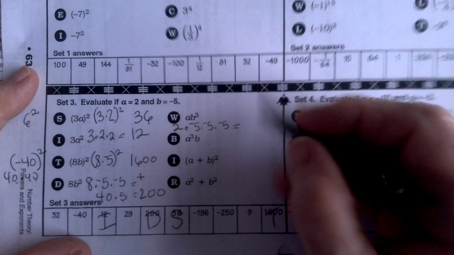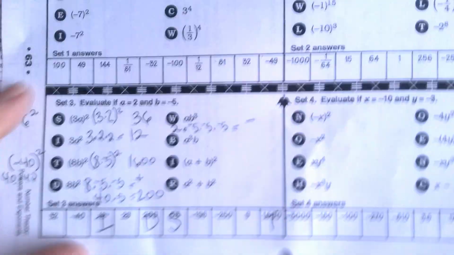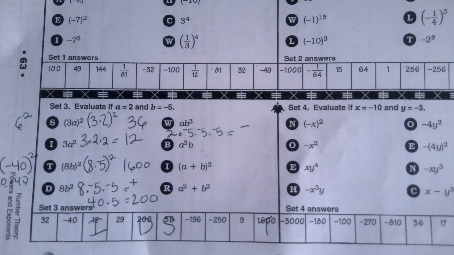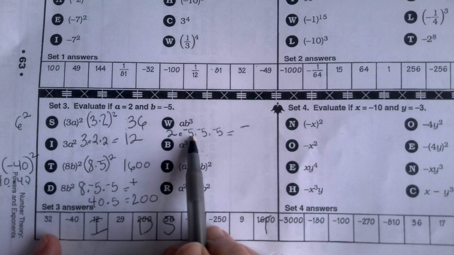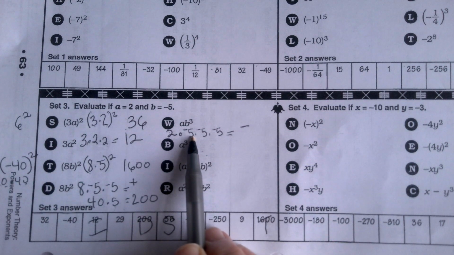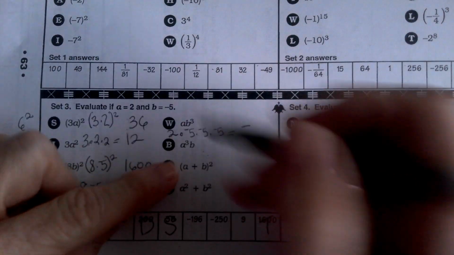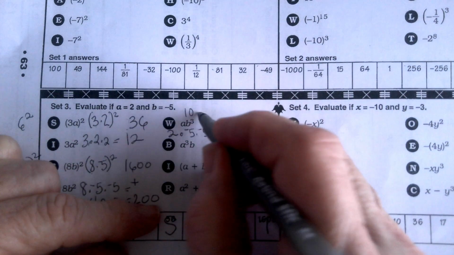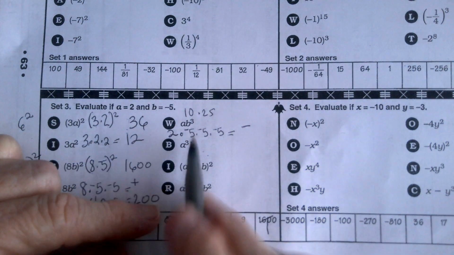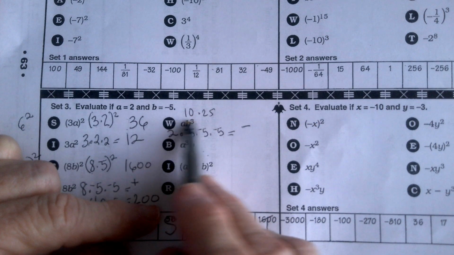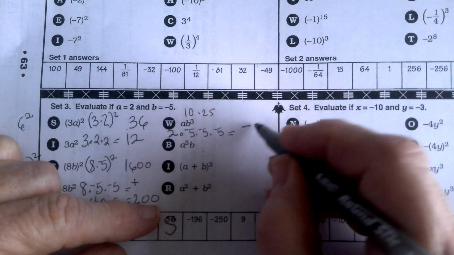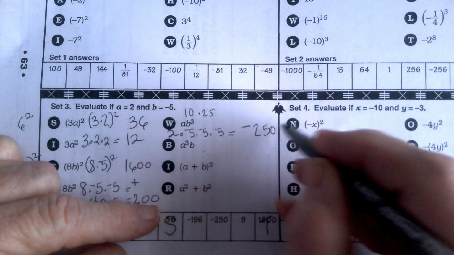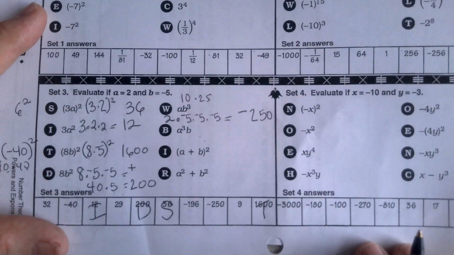Odd amount, it is negative. And then I'm going to do this strategically. 2 times 5 is 10. So I'm going to keep that in my brain. 10. What is 5 times 5? 25. So what's our final answer? It's going to be 250, negative. -250. And that is W.